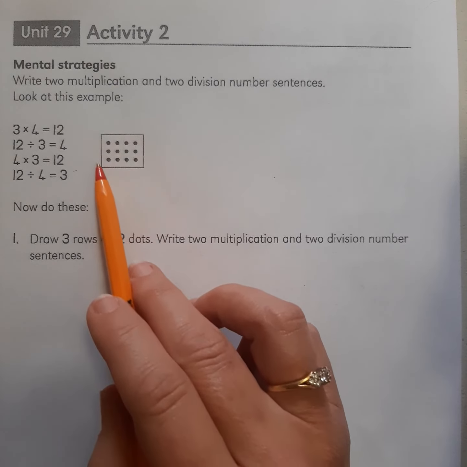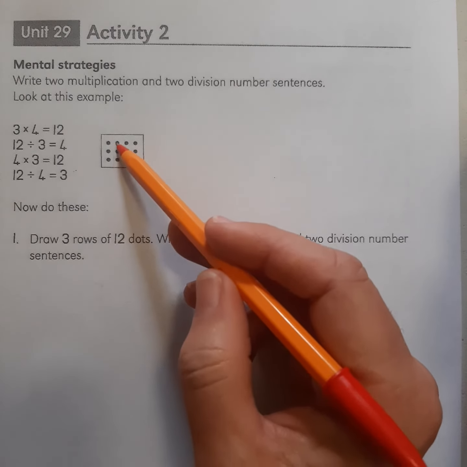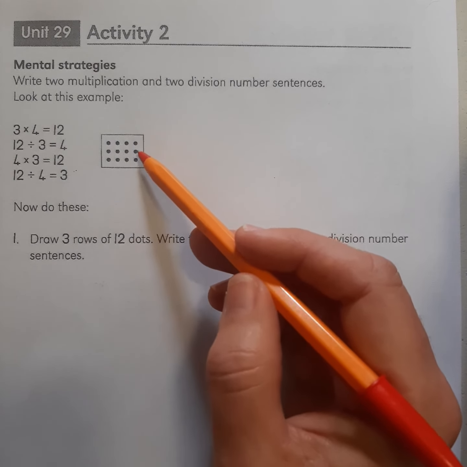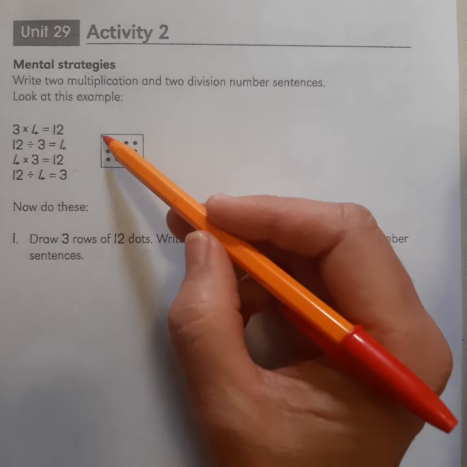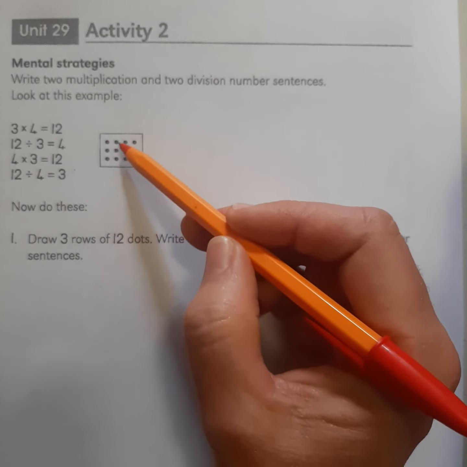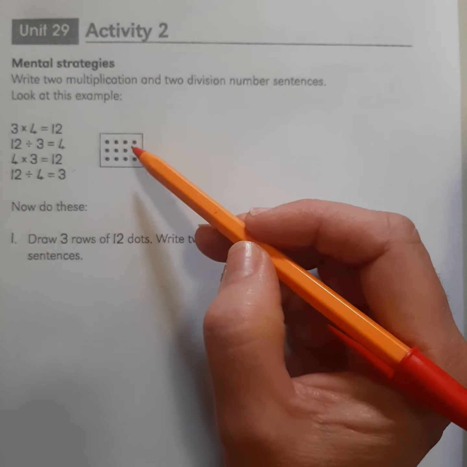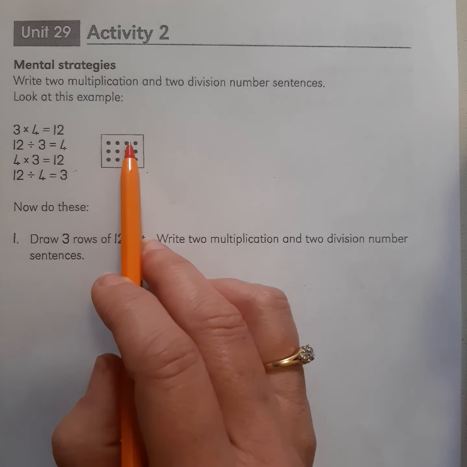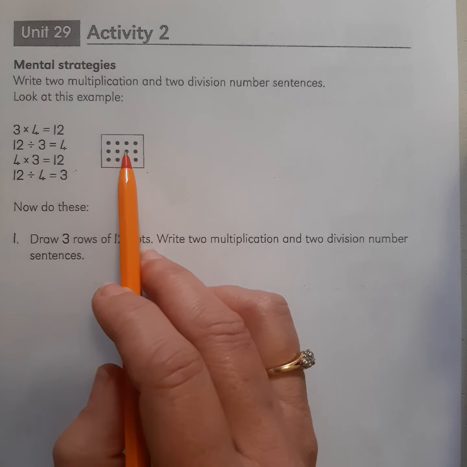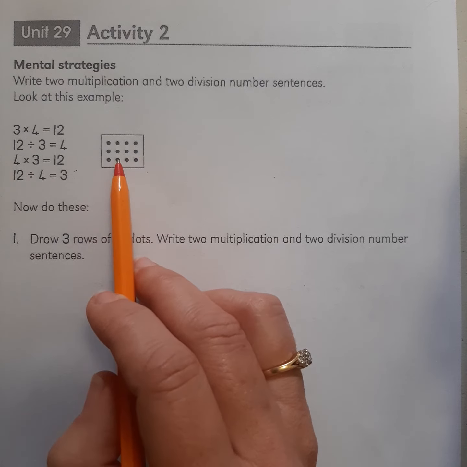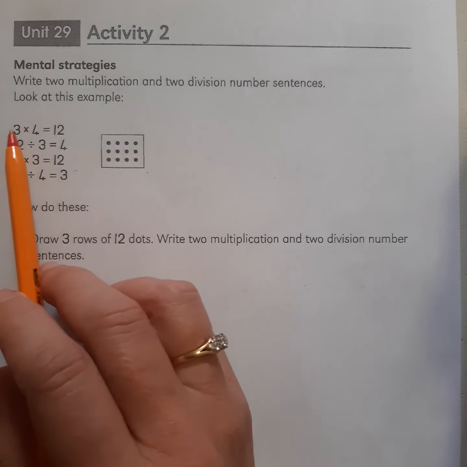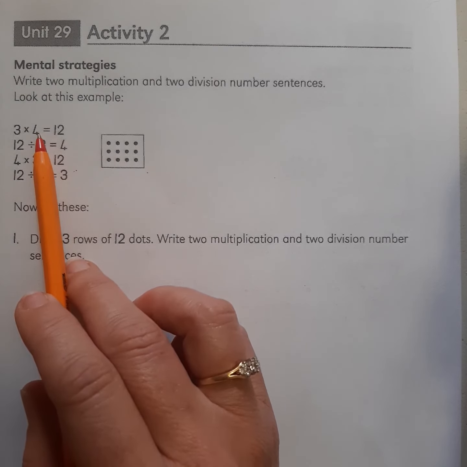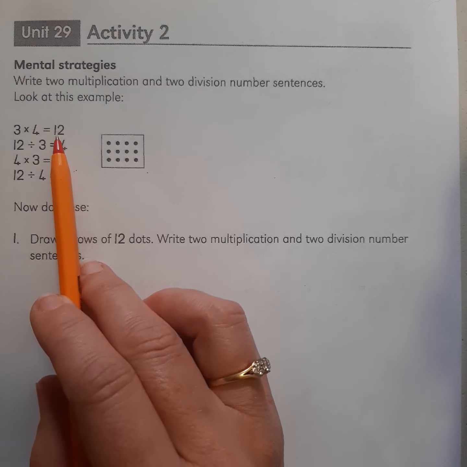If you look at this example here, how many dots are in each row going down? There are 3 dots in each row. So 3 times 4, because there are 4 rows. And let's count the dots. 1, 2, 3, 4, 5, 6, 7, 8, 9, 10, 11, 12. So there are 3 rows with 4 dots in each row, and that makes 12.